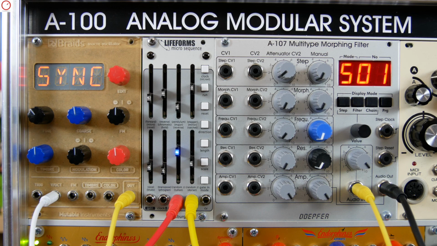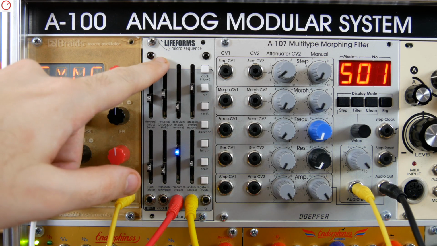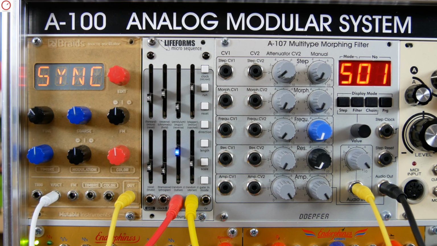Today I give you my final review of the Pittsburgh Modular Micro Sequence sequencer. The Micro Sequence is an 8-step sequencer with a lot of features. First of all, big thanks to Thoman who loaned me the module for 1 month, which goes now back just before Christmas. Big thanks for this.